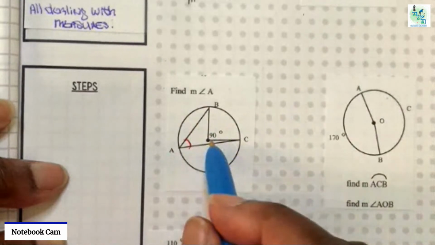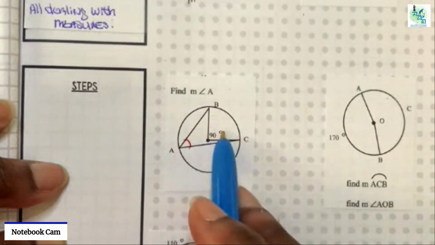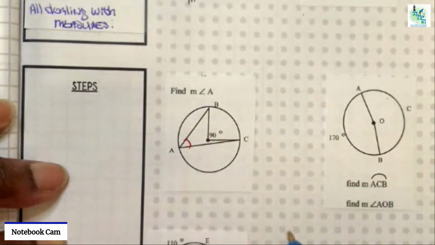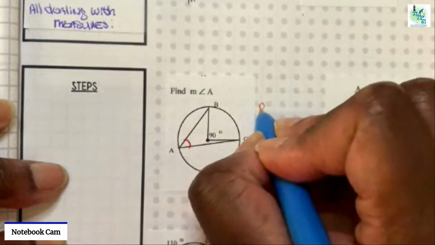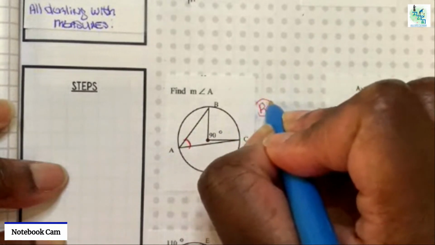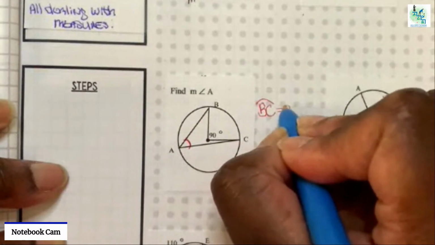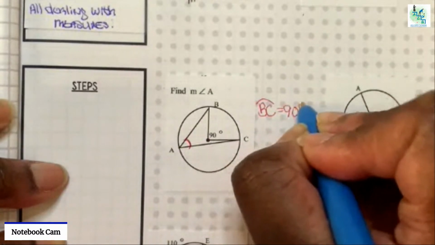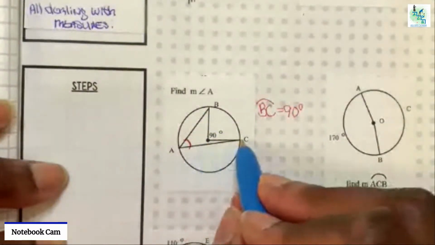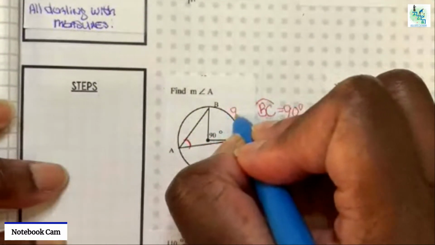That's a central angle. So if the central angle is 90 degrees, that means arc BC is also going to be 90 degrees. Every time it's a central angle, there we have its arc.